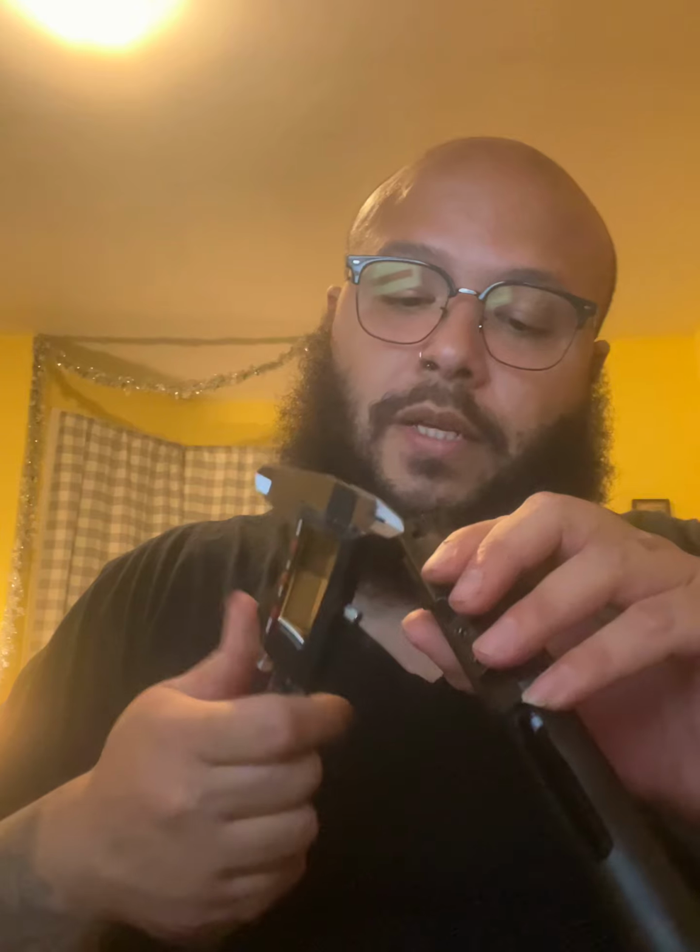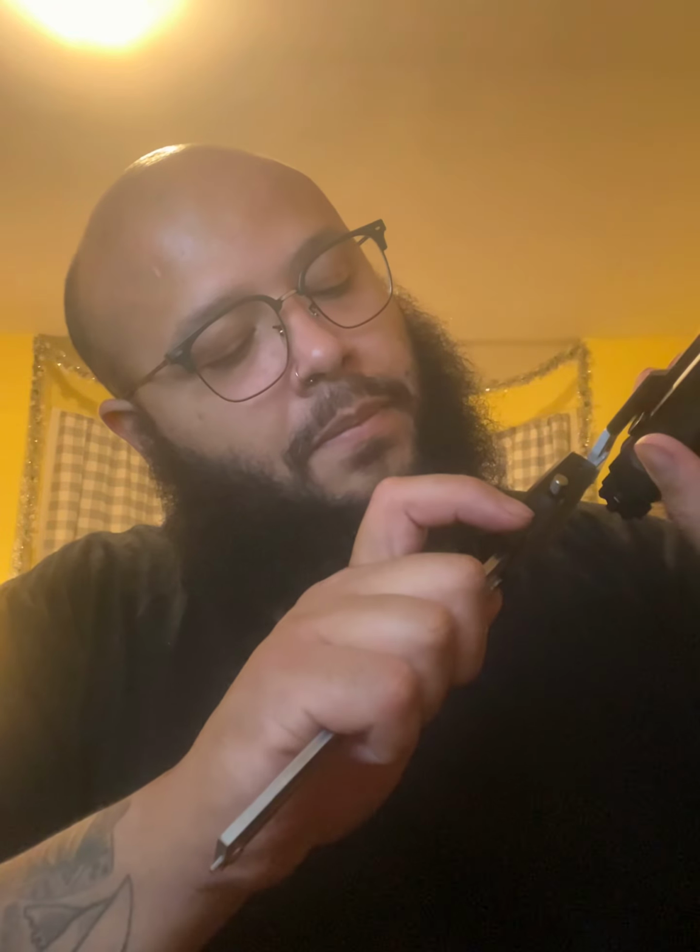So the gas key is, the inside of the gas key is 18 thousandths of an inch.